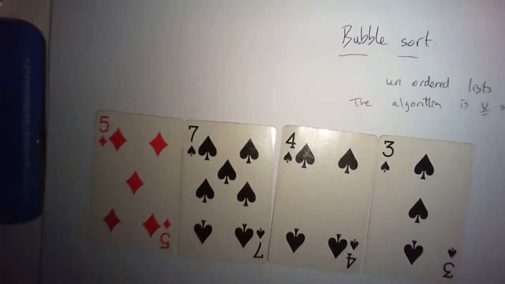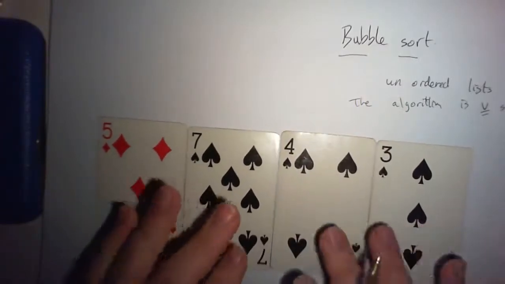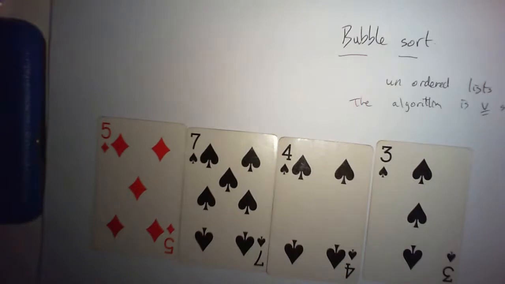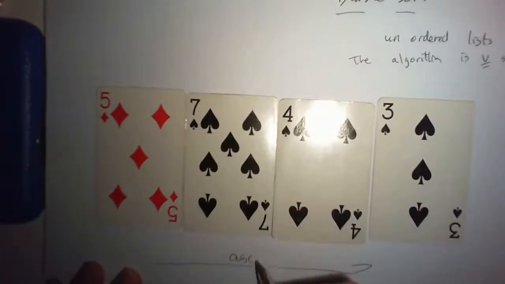Now you can do it pretty simply because your brains are just built to be able to do this, but you have to have some type of algorithm to tell a computer, in other words, to code it. So the idea is you look at the first two items in the list. In this case, I'm going to look at the 5 and the 7. We want to sort these in ascending order.